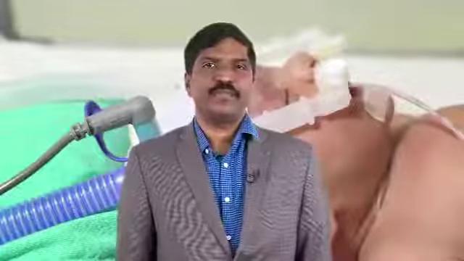This figure shows the components of an ideal bubble CPAP setup: air and oxygen, blender, flow meter, servo humidifier, inspiratory limb, nasal interface, expiratory limb and bubble chamber.